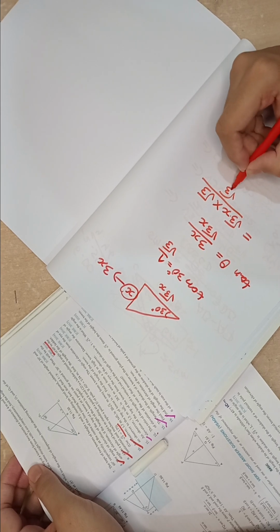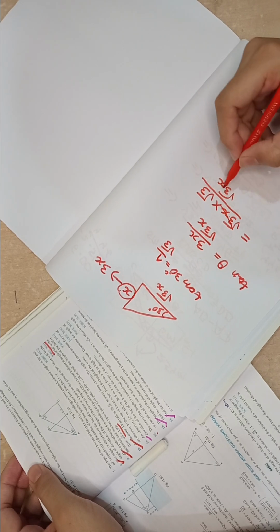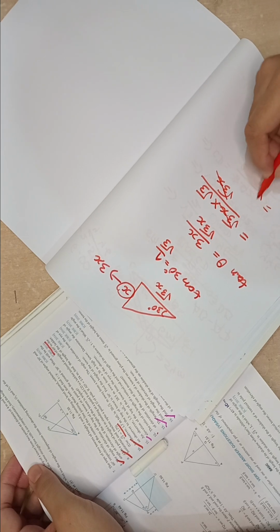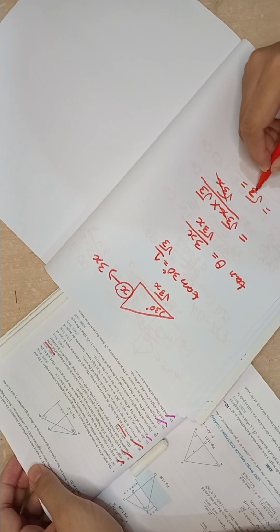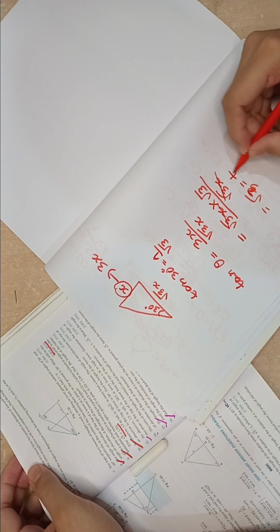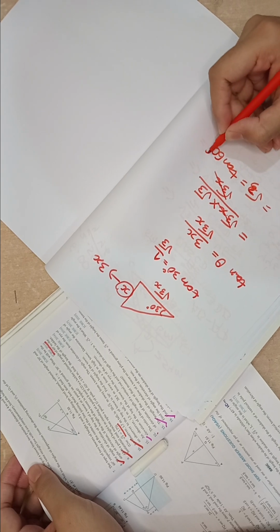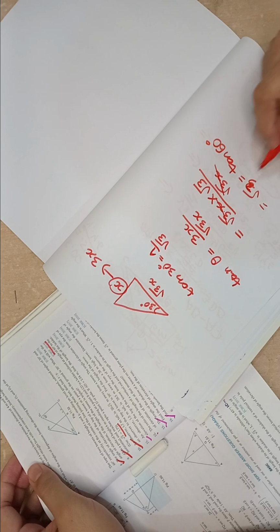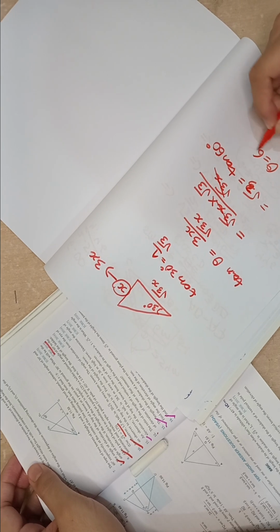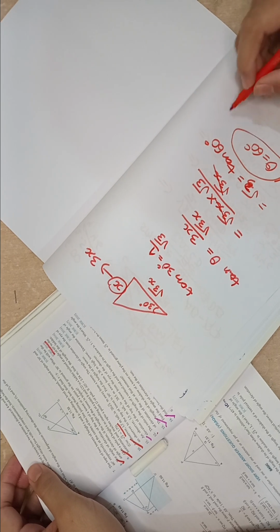Now the root 3x gets cancelled, and we get root 3, and we know root 3 is equal to tan 60 degree, and so the angle of elevation will be 60 degree.